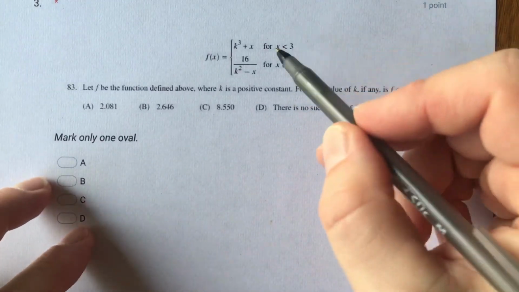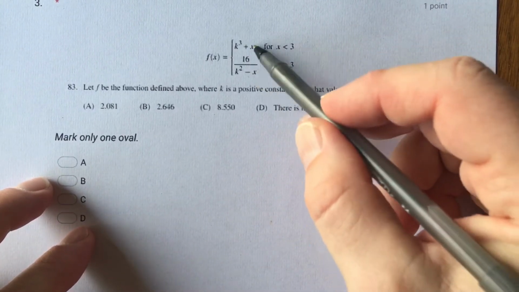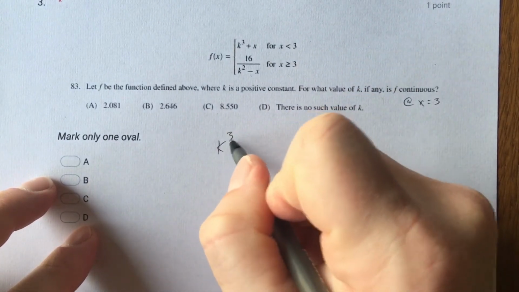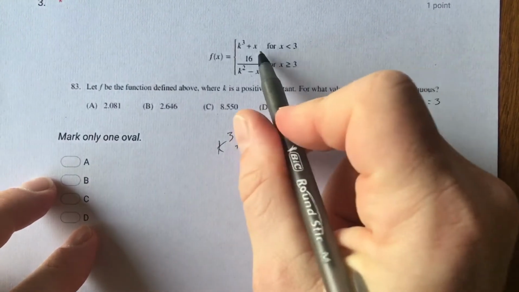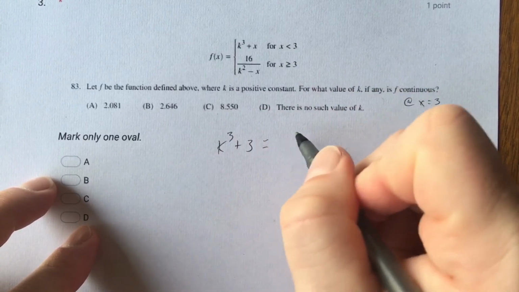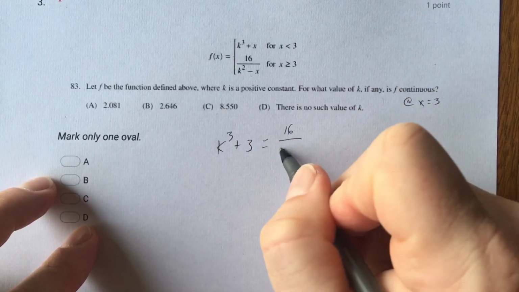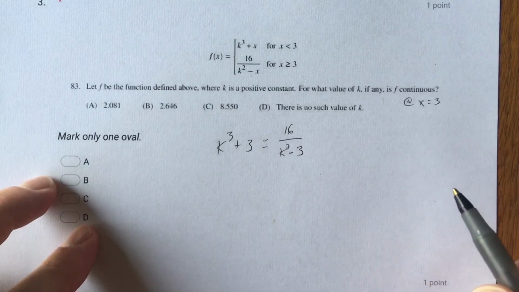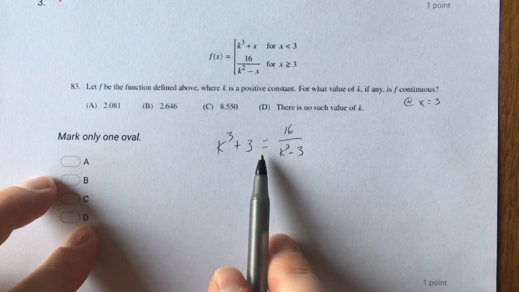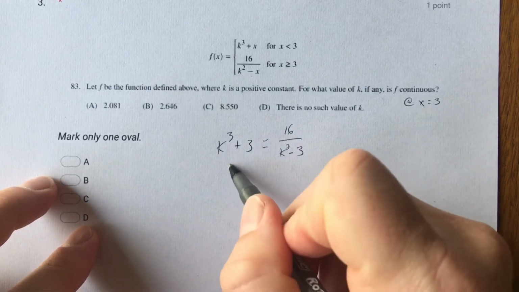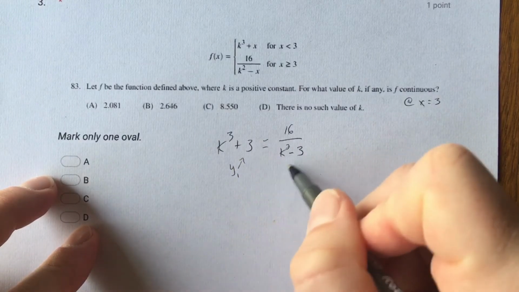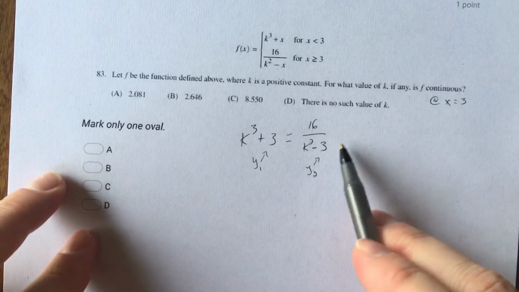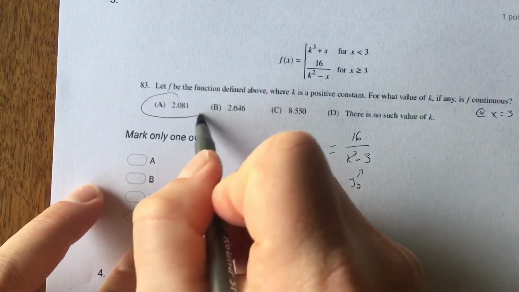So we should know that in order for these to be continuous, they have to equal the same thing. So what they were wanting you to do is to take k cubed plus 3, put 3 in for x, and set that equal to 16 over k squared minus 3. All right, and then we can actually just go right on our calculator, put this in for y1, put this in for y2, and see where they intersect, and they intersect at a.